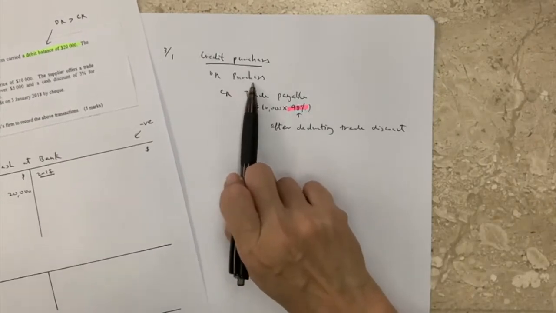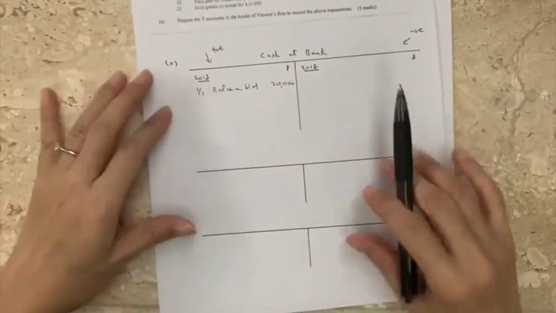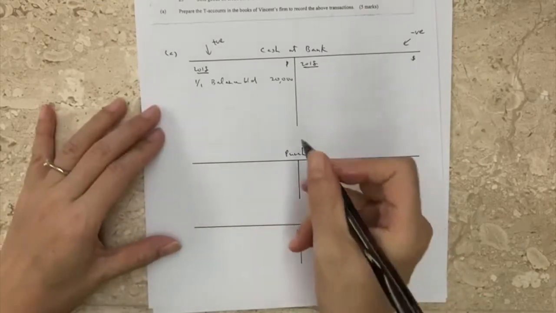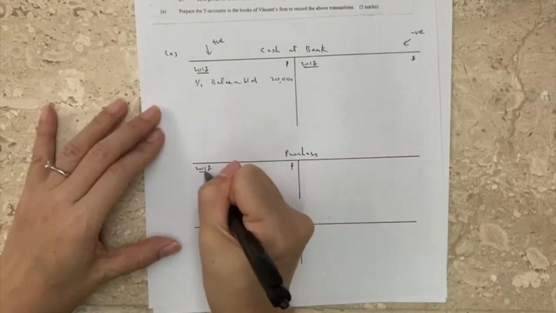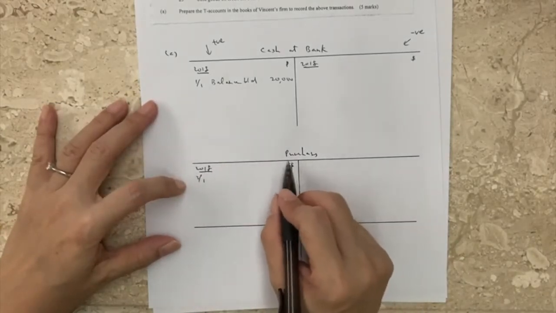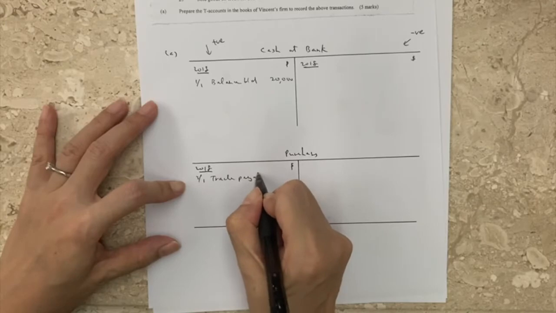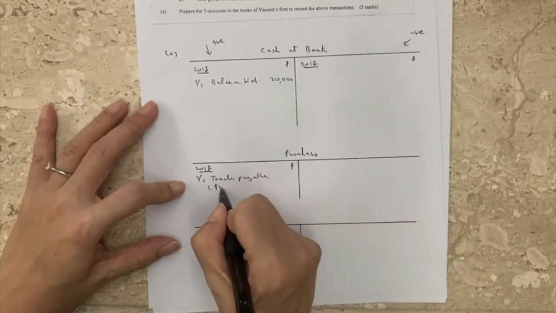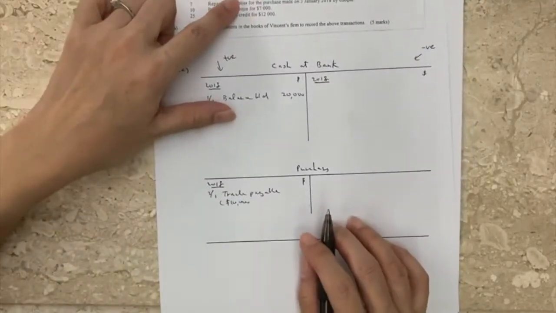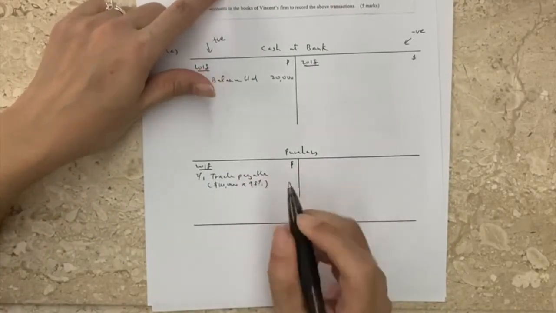So debit purchases, that means we put the figure on the debit side of the purchases account. So here is my purchases account. Debit purchases, the year is 2018 and the date is 3rd of January. And what makes us debit purchases? It is because of trade payable. The list price is 10,000. Since it is over 5,000, we can enjoy a 2% deduction on the list price, so times 98%, after deducting trade discount.